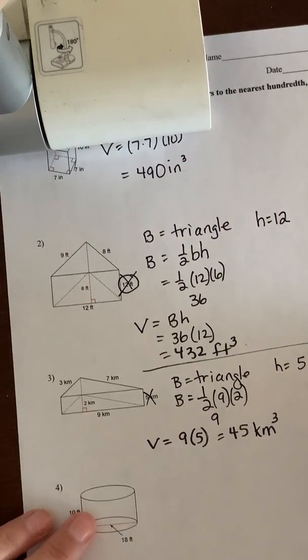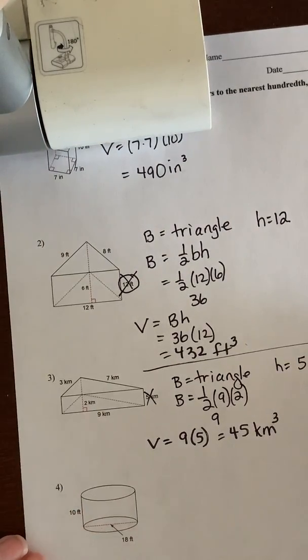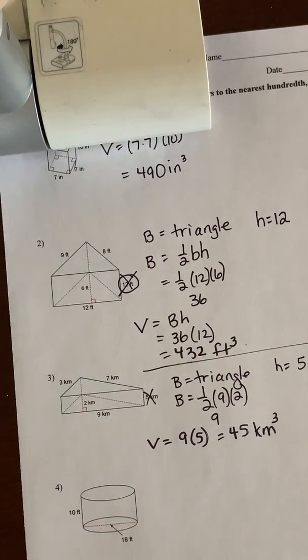Now, since the base is a circle, the area of a circle is pi r squared. And because there's a pi involved, you have to check the directions and see whether they want you to use pi as 3.14 or the pi button on your calculator or 22/7. What are you going to use for pi? Usually in geometry in high school, we often leave pi in the answer. That's the exact answer, just like we did for area of circles. So I'm going to do it both ways. I'm going to give you the exact answer, and then I'm going to use the pi button on the calculator to estimate it. Okay? So let me get this organized a bit.